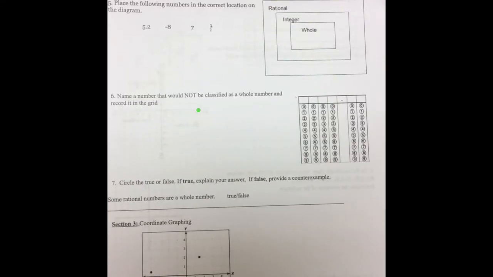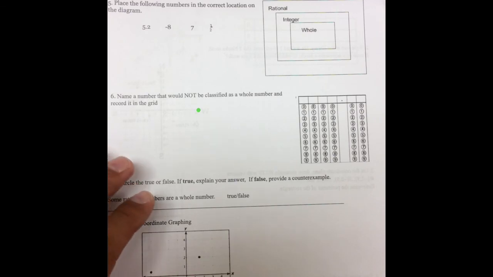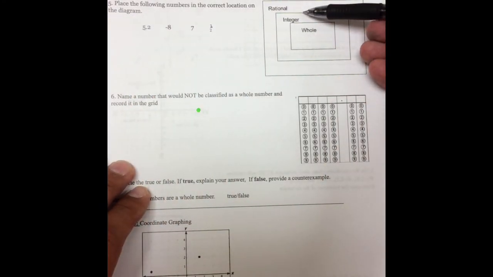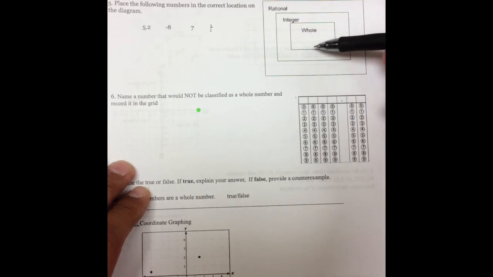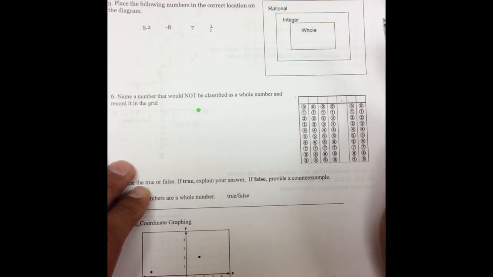For number 5, we're going to place the numbers in the correct location on the Venn diagram. So let's look at the numbers. We have 5 2/10, negative 8, 7, and 3 over 2. So we're going to go right down the list. We're going to start with rational, and we're going to work our way inside and see which one it falls under.